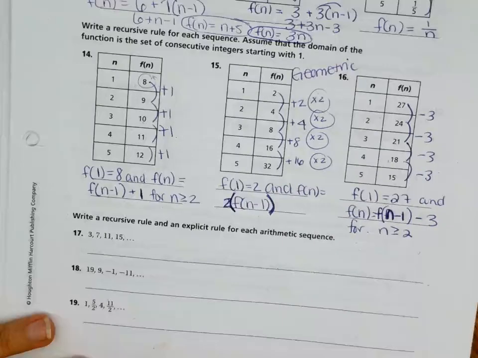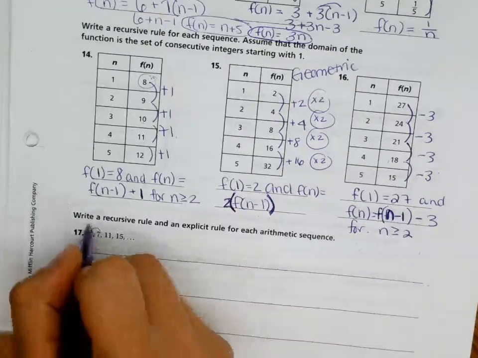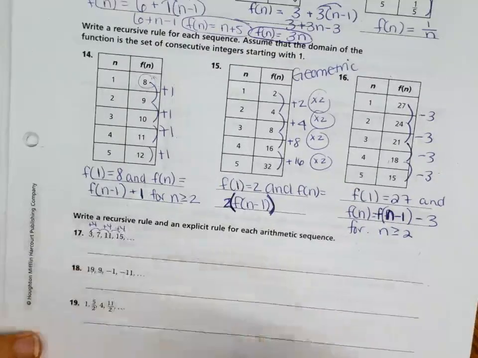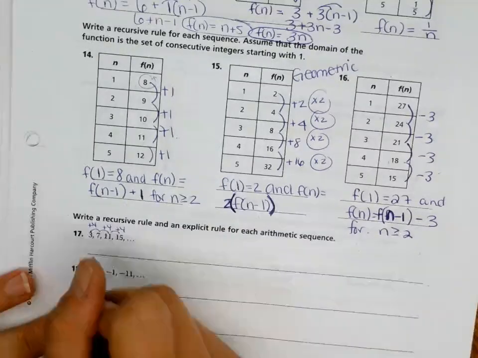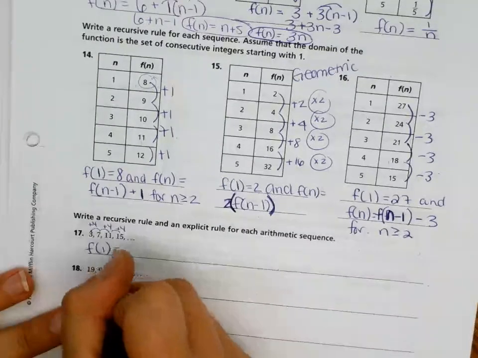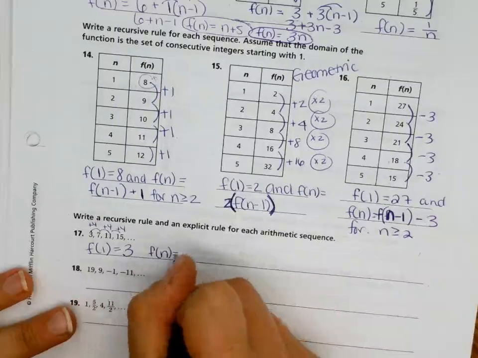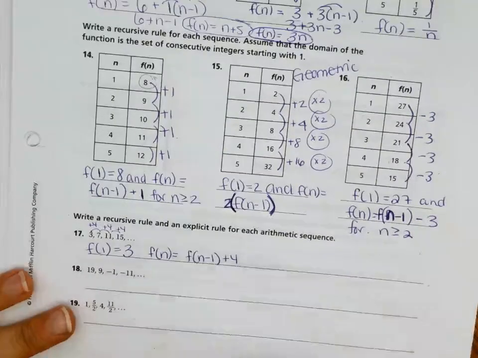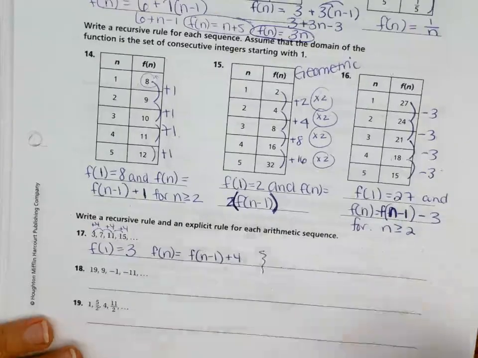Write a recursive rule and explicit rule for the arithmetic sequence. So 3, plus 4, plus 4, plus 4. F of 1 equals 3. F of n equals f of n minus 1, the previous term, plus 4. That's our recursive. What about for our explicit, right?